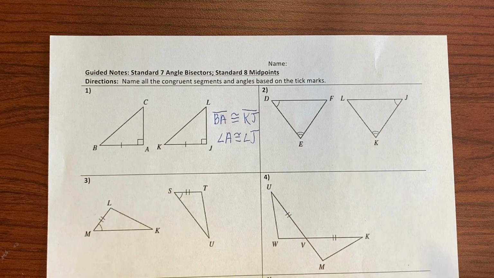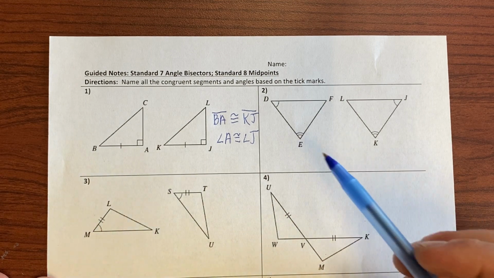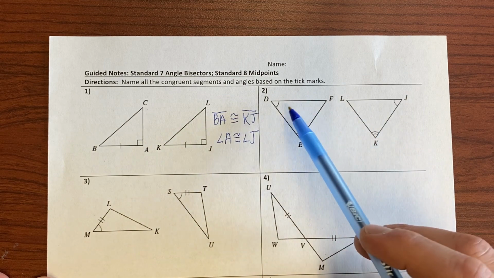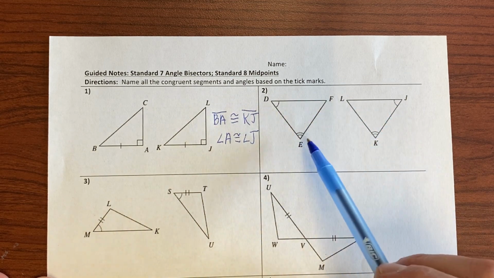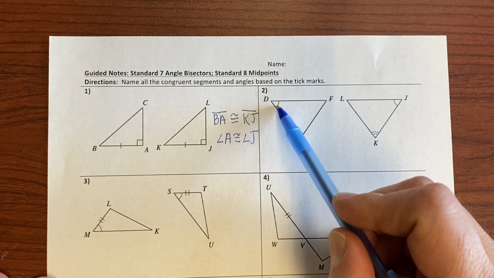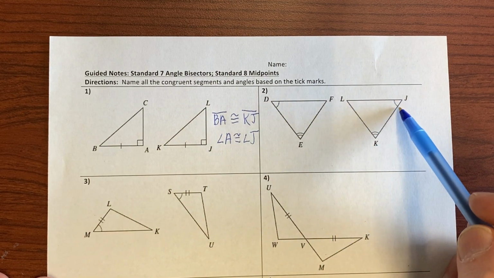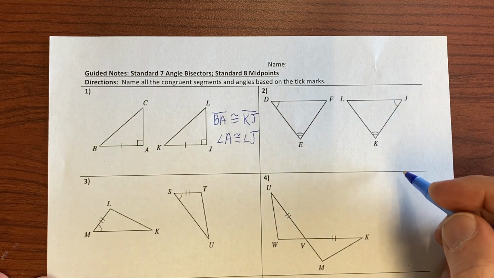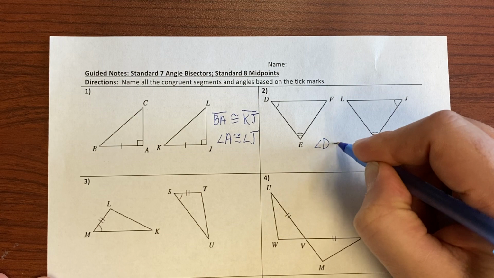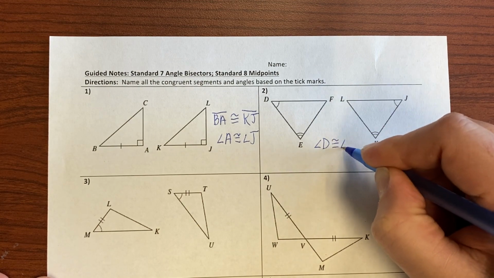Okay, so let's take a look at problem number 2. In number 2, as you notice, there are no tick marks on any of the sides, but there are tick marks in a couple of the different angles. So when there is a single arc or tick mark in D and in J, that means that those are a pair of congruent angles. So I'm going to go ahead and write that angle D is congruent to angle J.